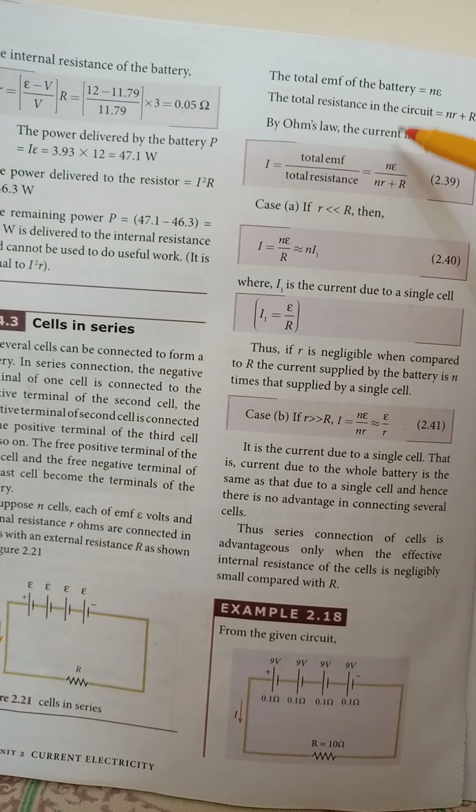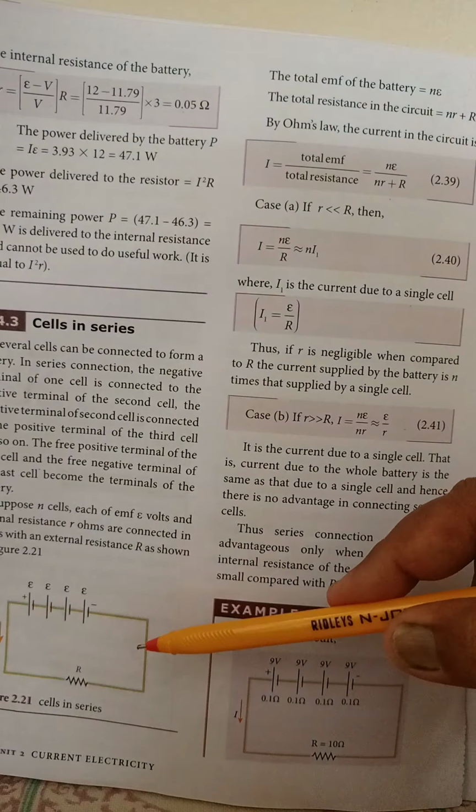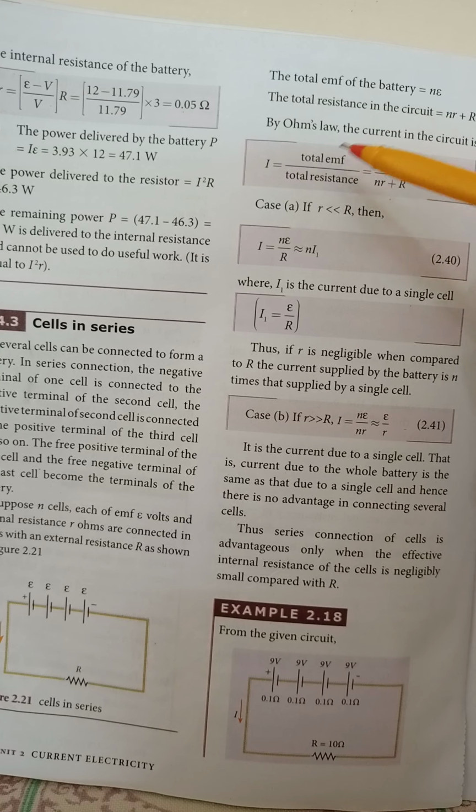So by Ohm's law, the current flowing in this circuit, I, is equal to total EMF by total resistance, which is equal to nE by nr plus R. This is a very important equation. Using this equation, we can discuss two cases.